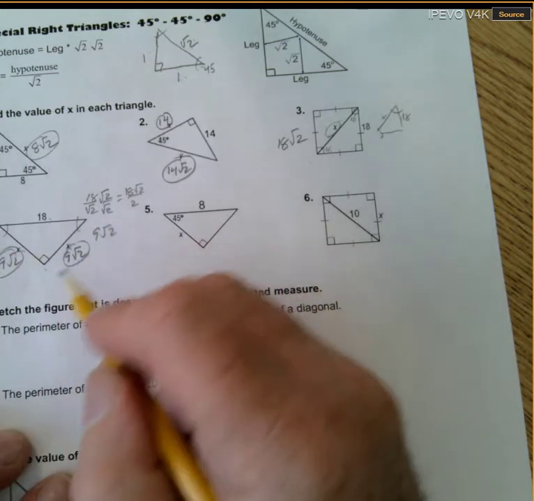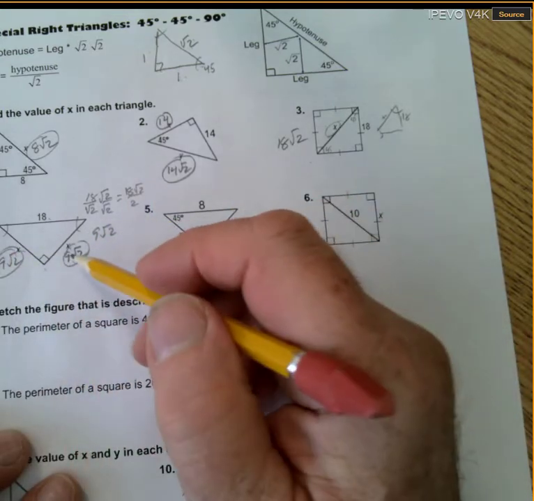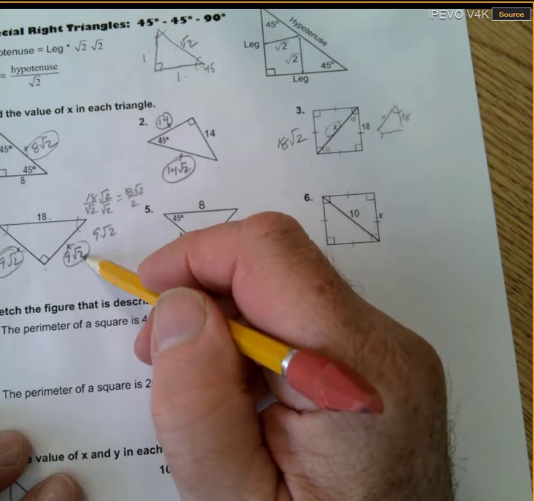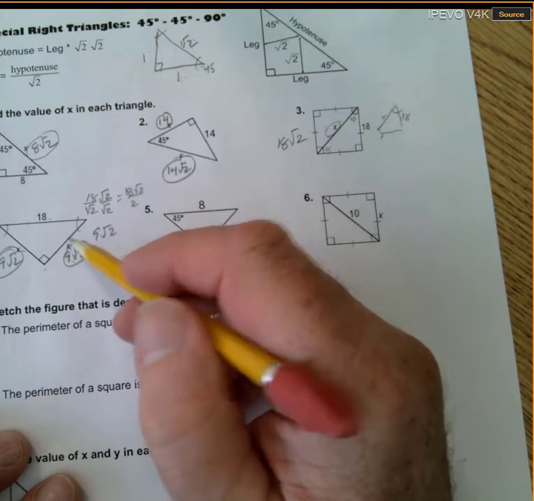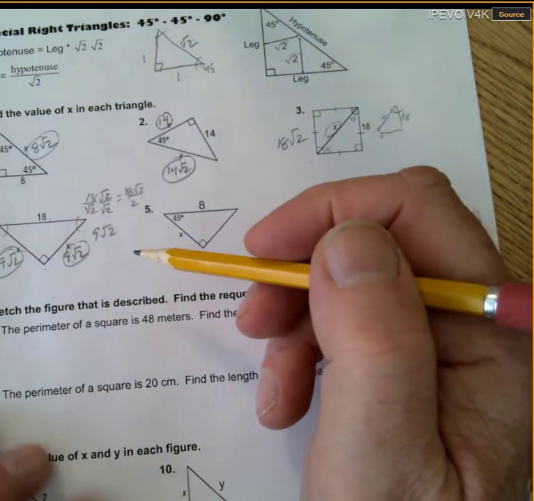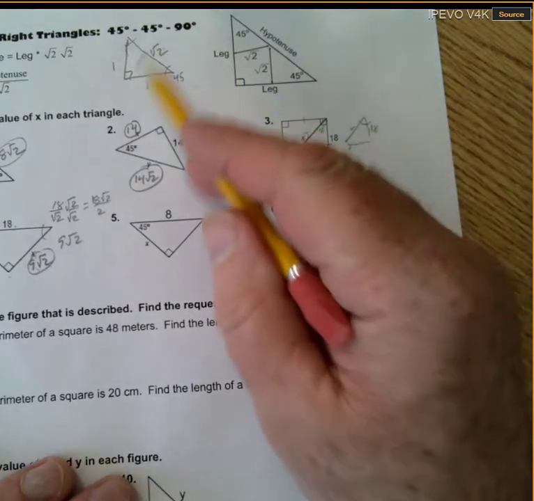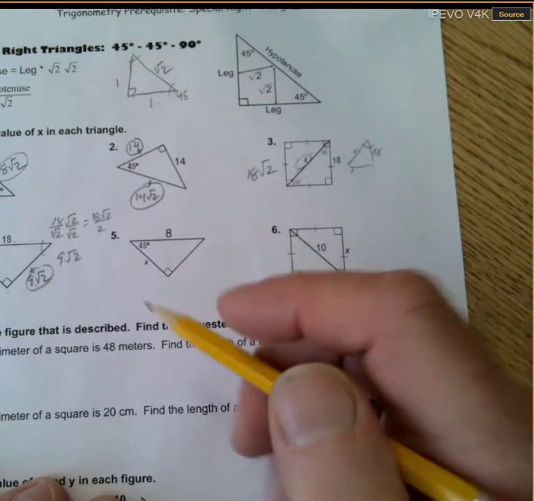And you can check it out, like if you do 9 radical 2 times radical 2, you have 9 radical 4. Radical 4 is 2. 9 times 2 does give you the 18. So you can kind of mentally check it out and make sure you're using the right ratios here.